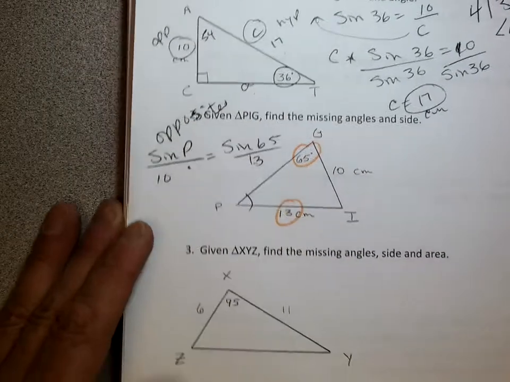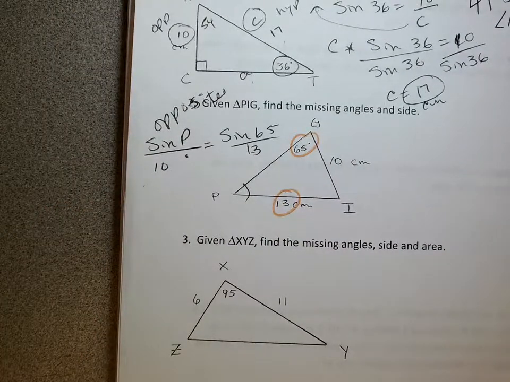So the law of sines says sine of an angle over its opposite side equals sine of an angle over its opposite side. And there's many ways to write this, because you could write it upside down as well. It's the same formula, but I like to write what I don't know first. It makes it easier for me, okay?